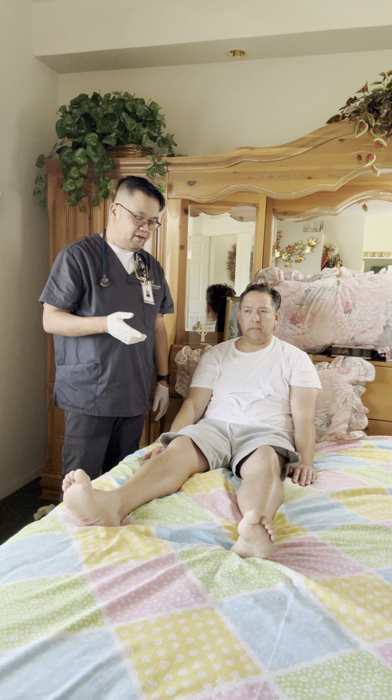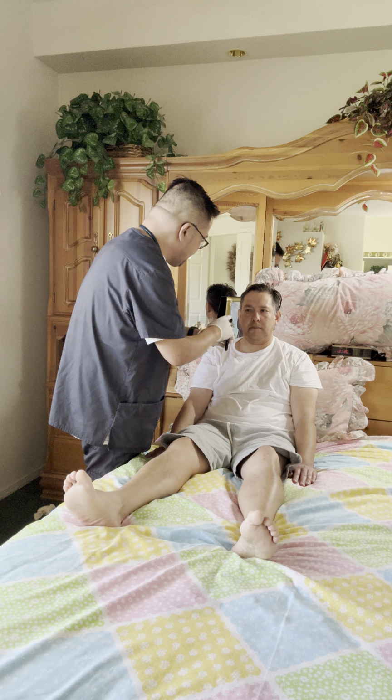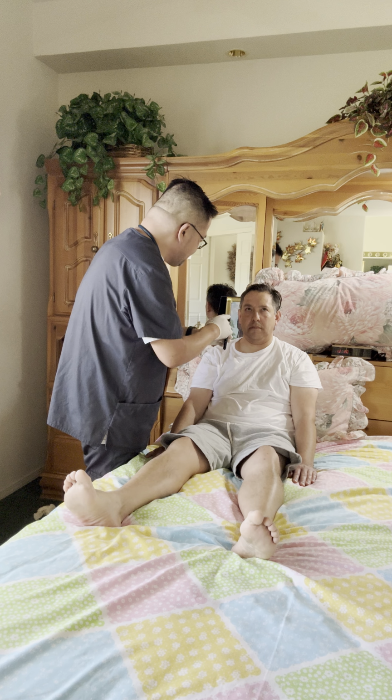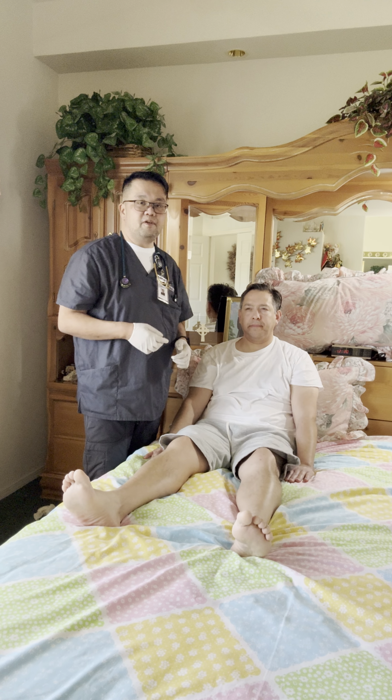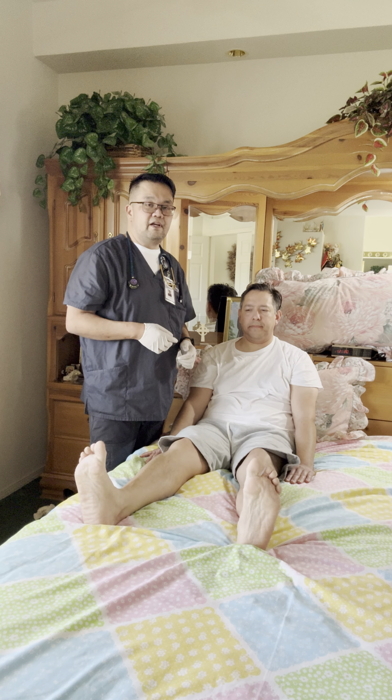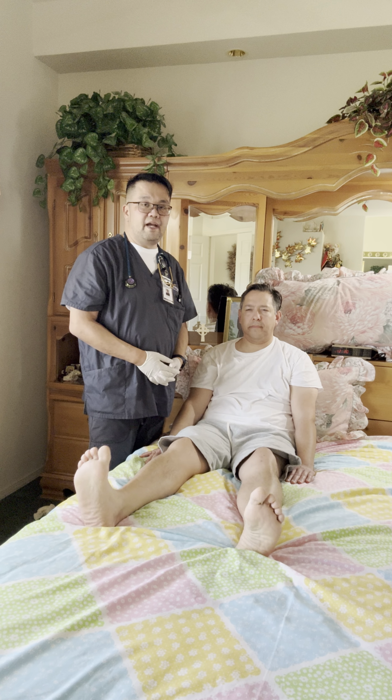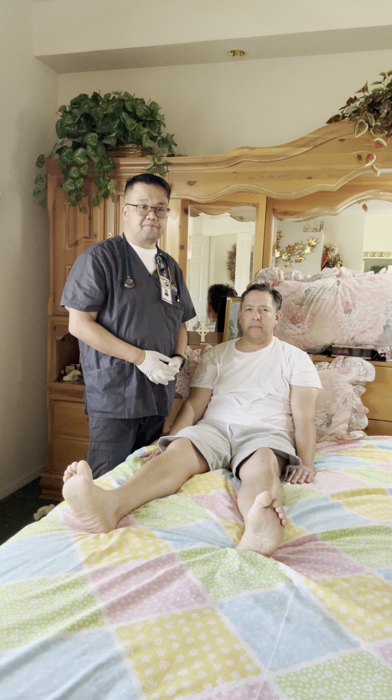Okay, Mr. Smith, I'm going to ask you to look at the top of my pen light and then look at the fan. Look at the top of the pen light. Look at the fan. One more time. Okay. So it appears Mr. Smith, after doing the assessment, his pupils are equal, round, and reactive to light and accommodation.